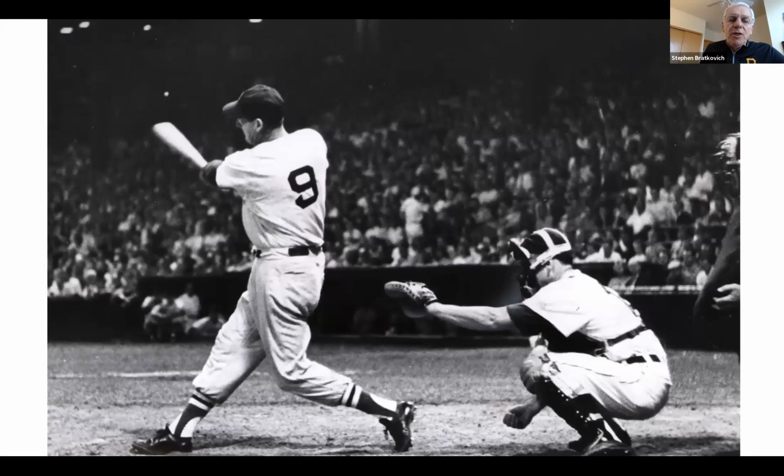When this guy played, Ted Williams, the species of choice was white ash. And they picked ash because it was a strong wood, but it was a flexible wood. And the flexibility and the strongness relates to the density.